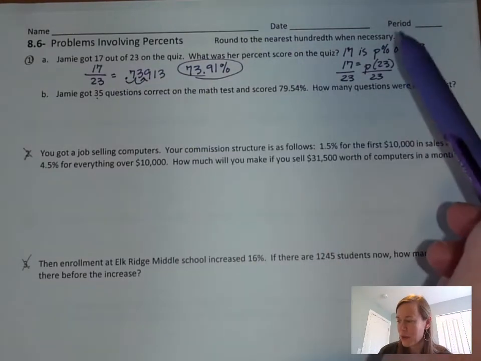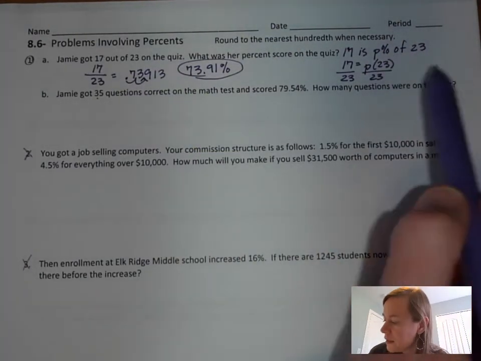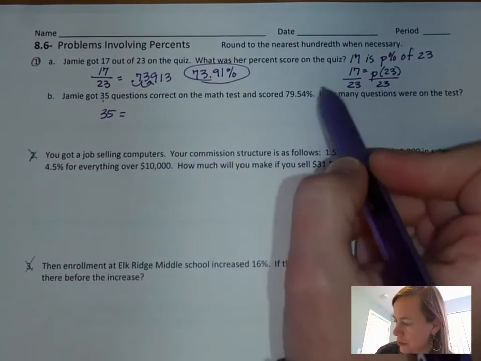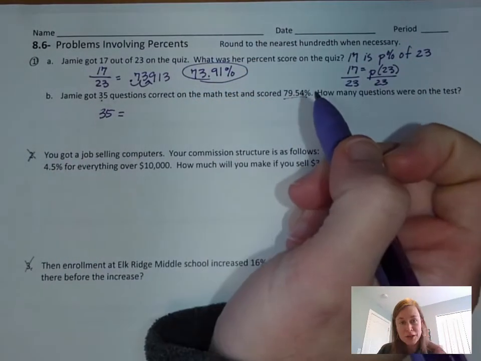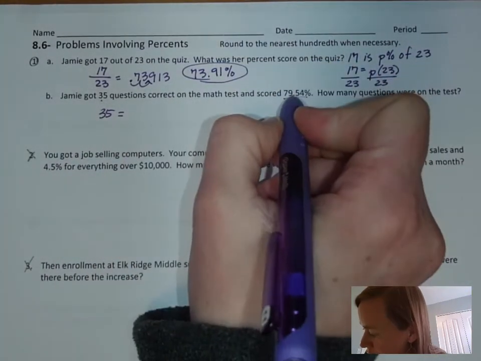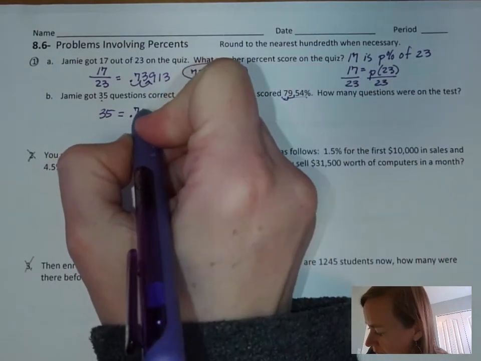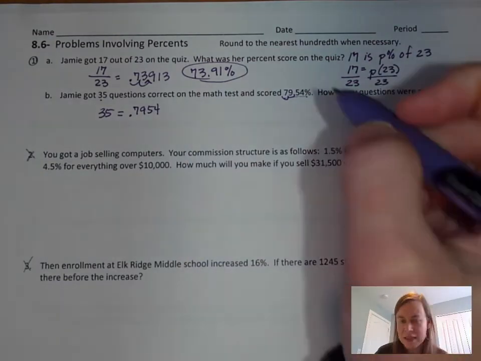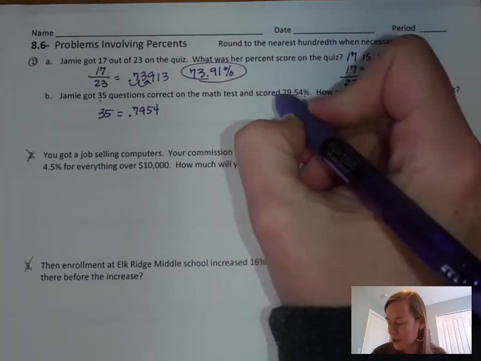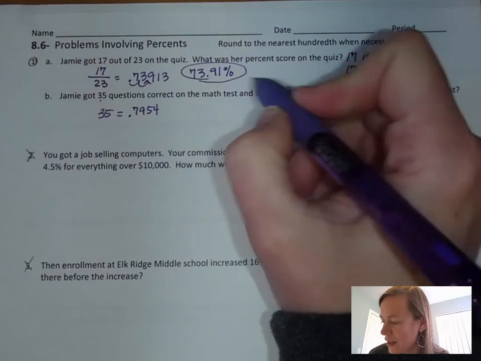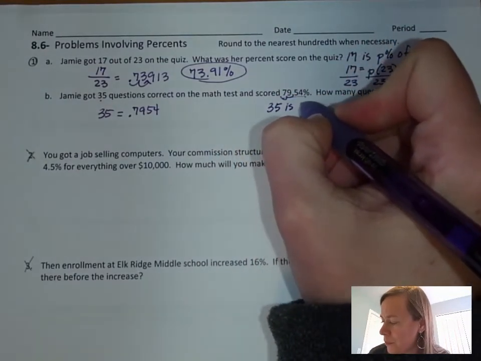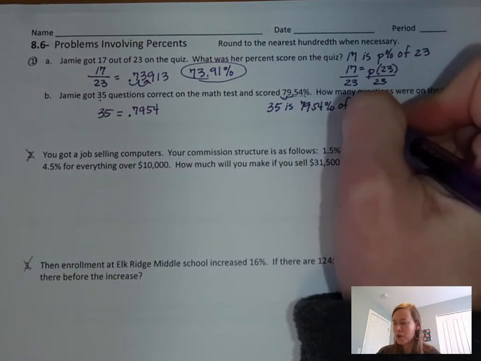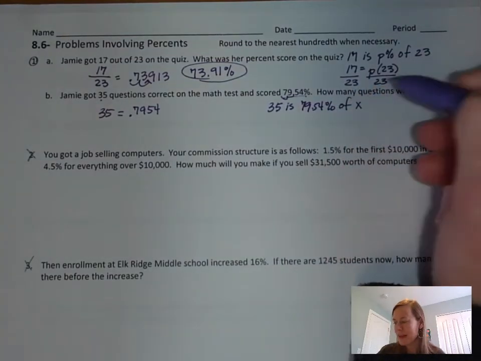So instead of doing it this way, we're going to think of it like the equation. So let's see, she got 35 correct. So 35 is how many percent? 79.54%. Let's make sure that we write it as a decimal. So move that 2 places. We're going to get 0.7954. P% of, you know what, I'm trying to write this out in English and I'm just automatically doing it in math. So sorry about that. Let me write it out in English here. So 35 is p%, so 79.54% of, and we don't know how many questions were on the test. We don't know the original number, so I'm just going to write x there.